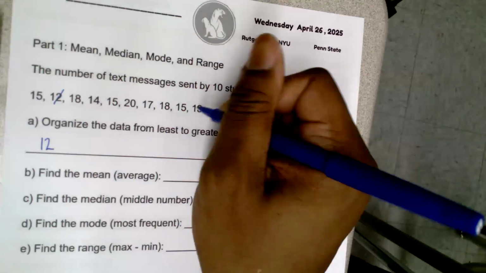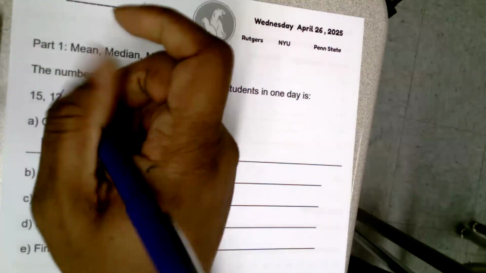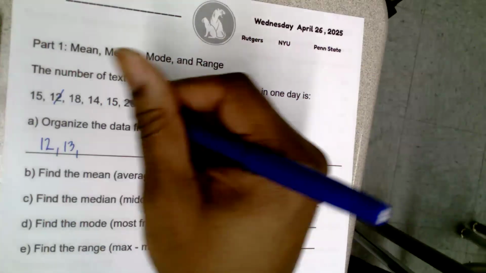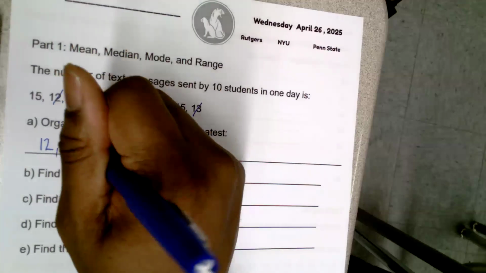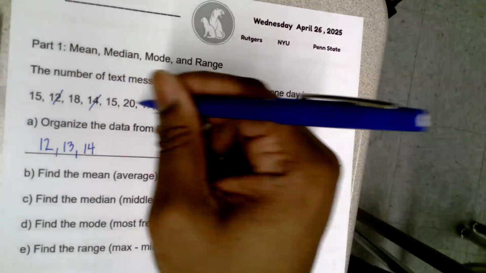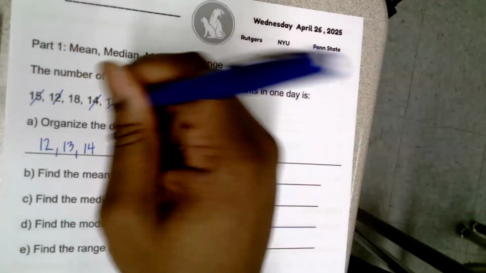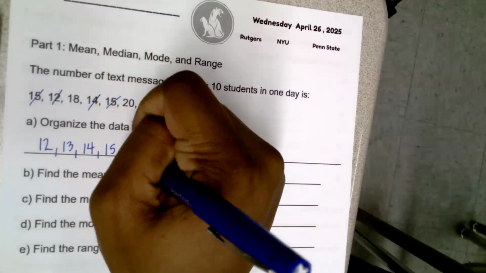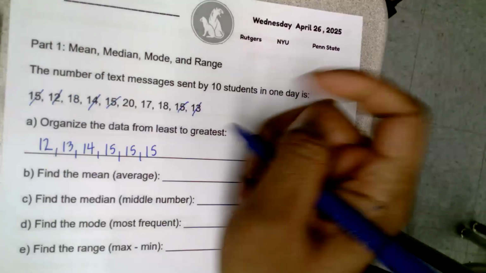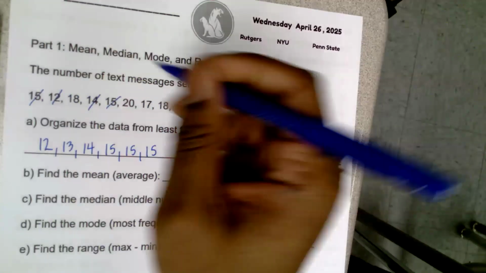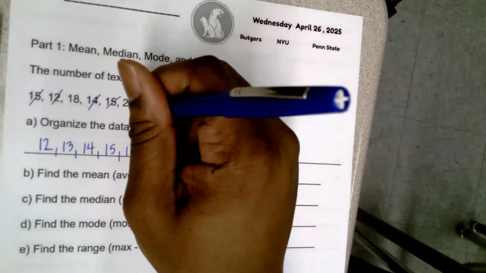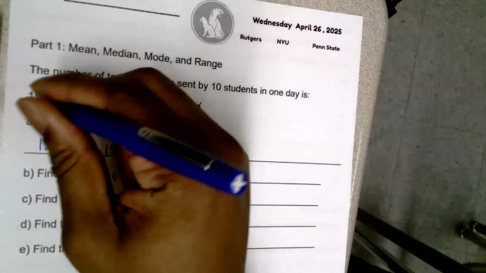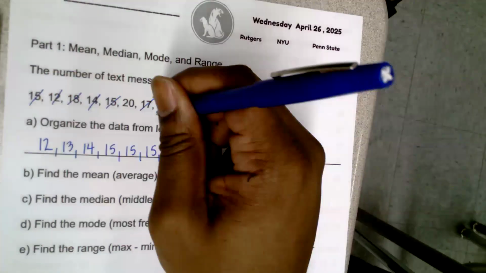13. Do I see any other 13s? No. Do I see any 14s? Yes. Do I see any 15s? Yep, I see three. One, two, three. So then I write those. Do I see any 16s? No. Do I see any 17s? Yes. One 17. Do I see any 18s? Yes. Two.